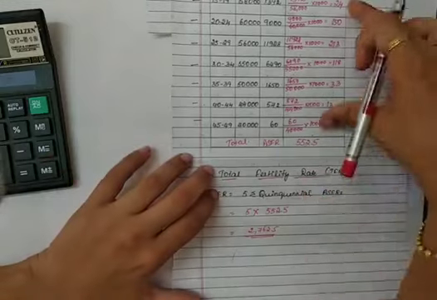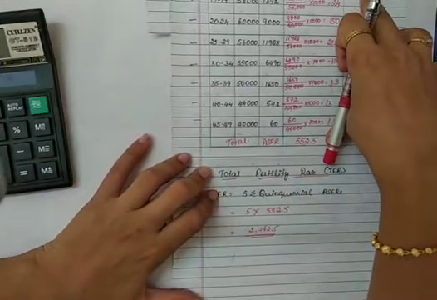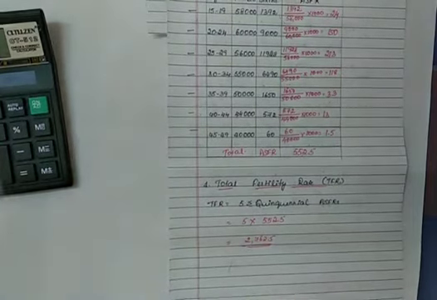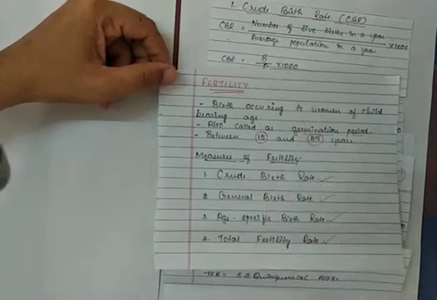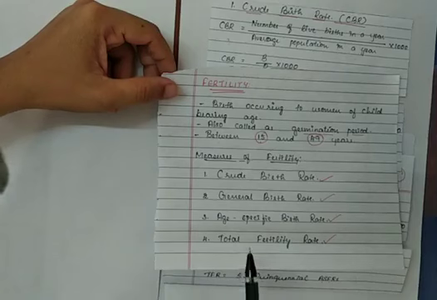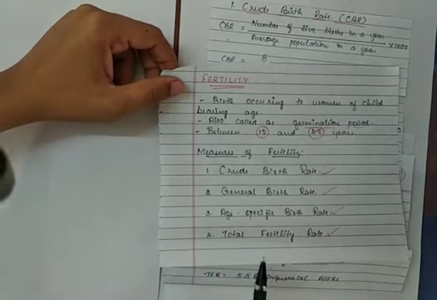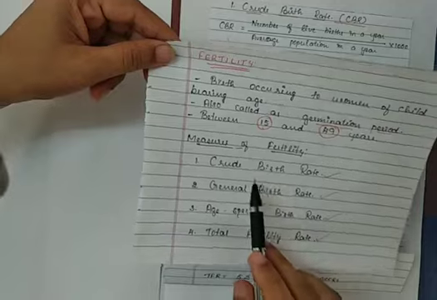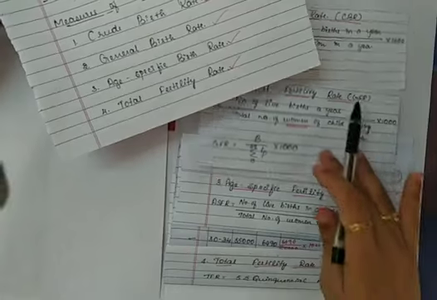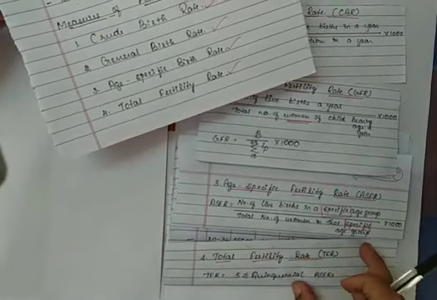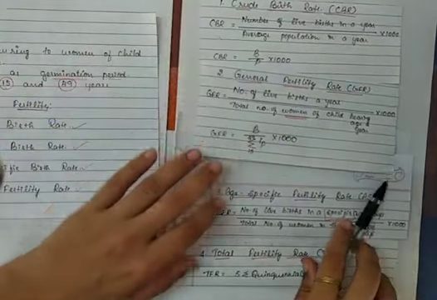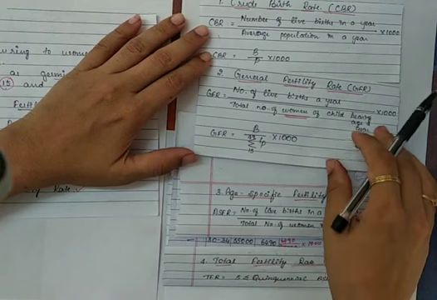So total fertility rate is just a continuation of ASFR, that is age specific fertility rate. That's all about fertility and the different methods or measurements of calculating fertility: crude birth rate, general fertility rate, age specific fertility rate, and the last one is total fertility rate. In all the formulas, the first thing is common.